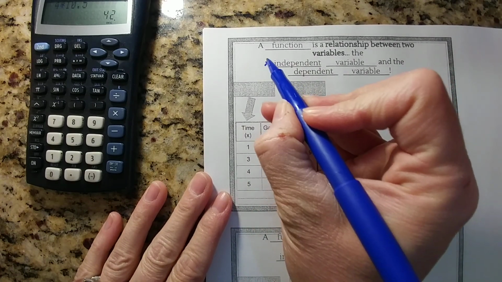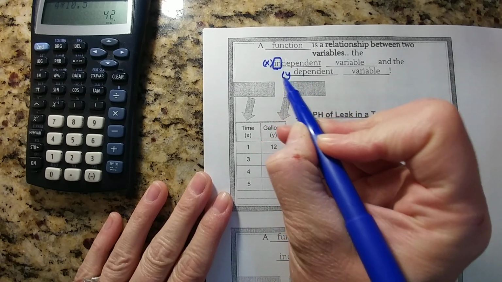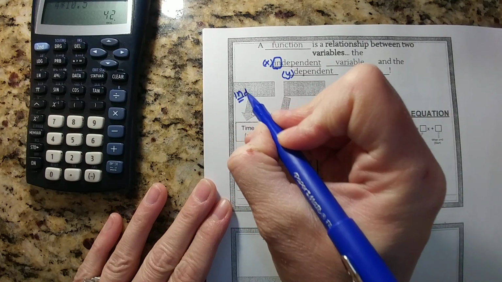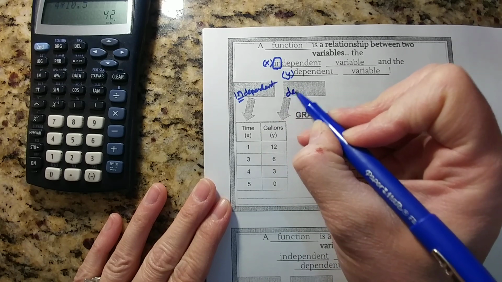Remember, the x values are your independent because they are your inputs, and the y values are your dependent variables. So time is our independent, and gallons is our dependent.